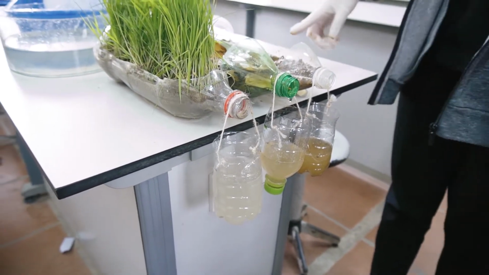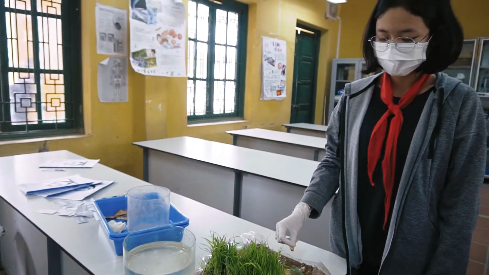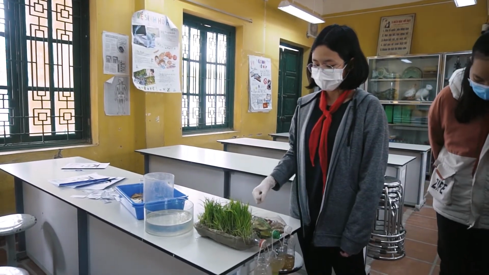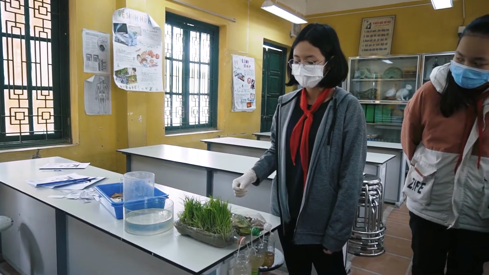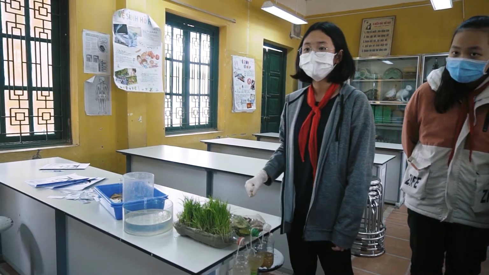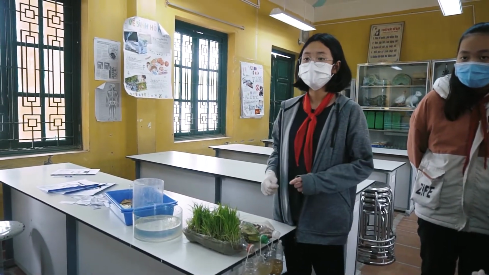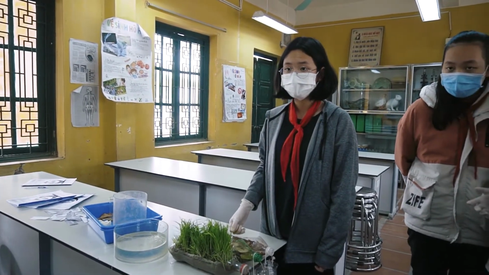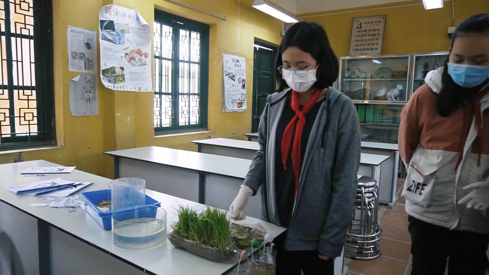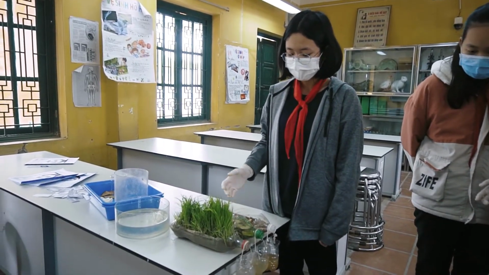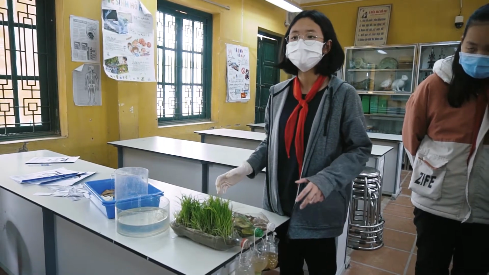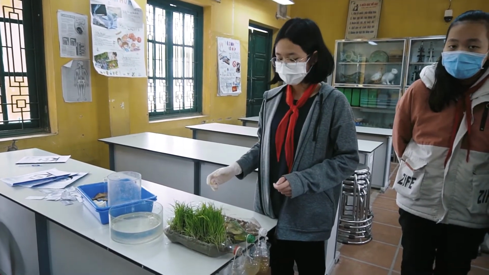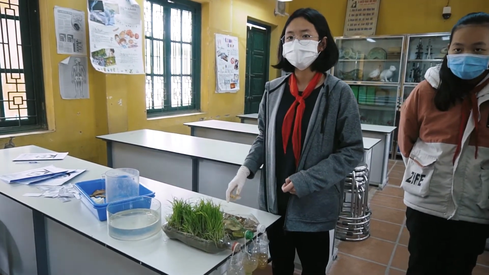So from the experiment, we can see that when trees are planted, it can prevent flood and erosion. Yeah, thank you. You can talk more about why plants can reduce floods and erosion. Because it can prevent the dirt and the soil from going down the surface. Yes, it can prevent. Very good, thank you.